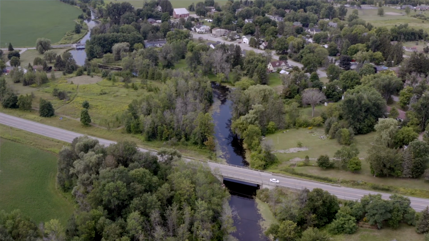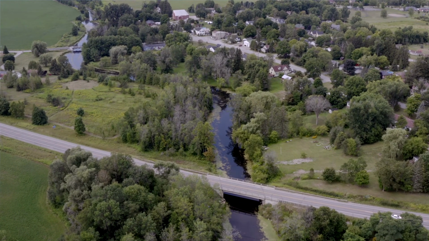When we talk to the local community, they indicate they've noticed significant changes to the Nonquon River over time. In particular, an increase in aquatic plants and algae.